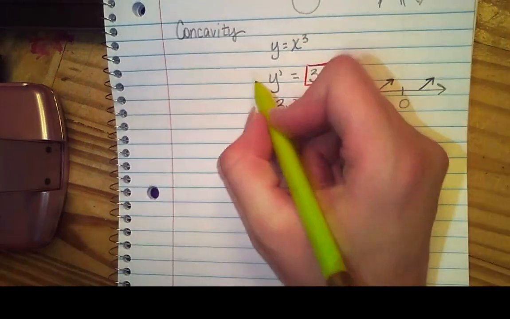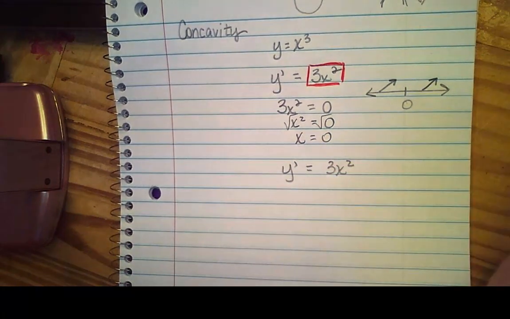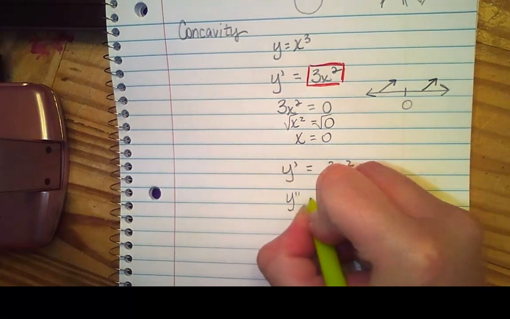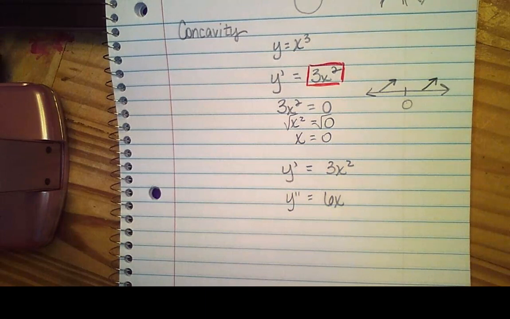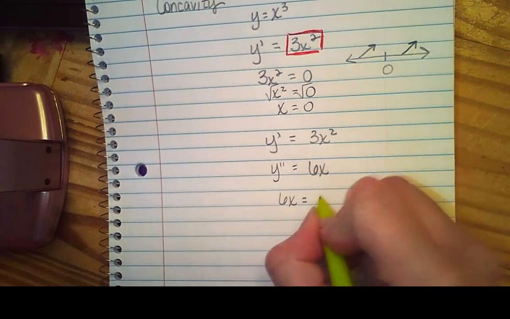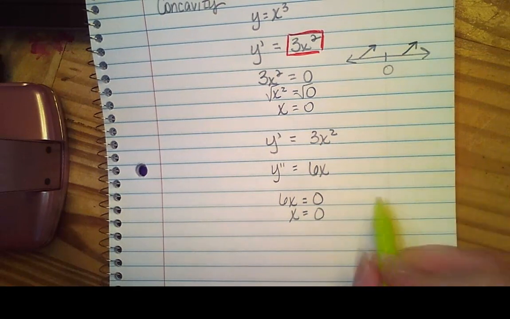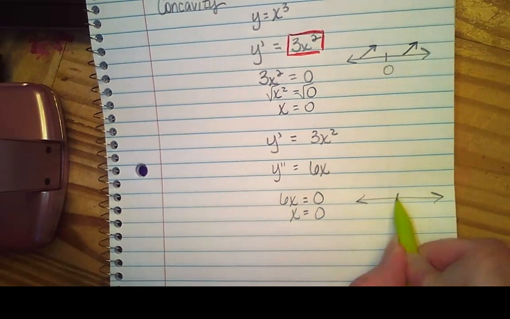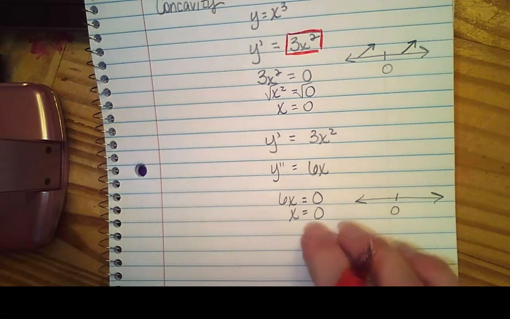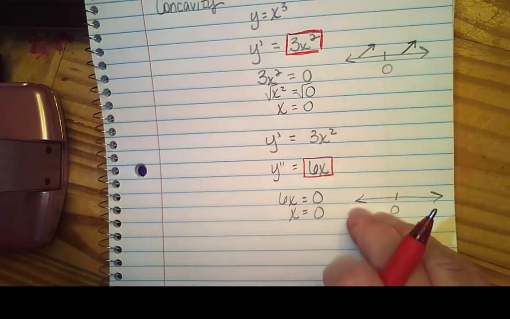So that brings up the question, why did this give me a 0 then? All right, so let's take this, y prime is 3x squared, and now I'm going to take a second derivative. Okay, so my second derivative, y double prime, is 6x, and then my process is going to be the same. So take your second derivative, set it equal to 0, and solve. Divide both sides by 6, and lo and behold, you get x equals 0 again. So now what I want to do is test that in my second derivative. So I want test values in my second derivative.